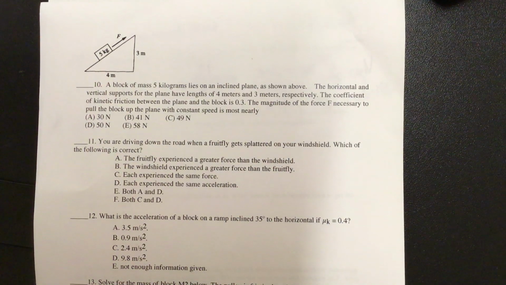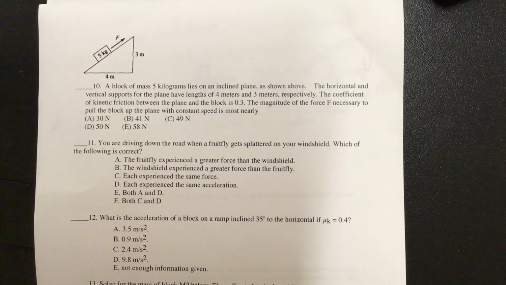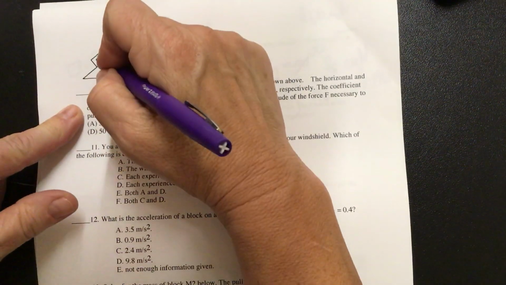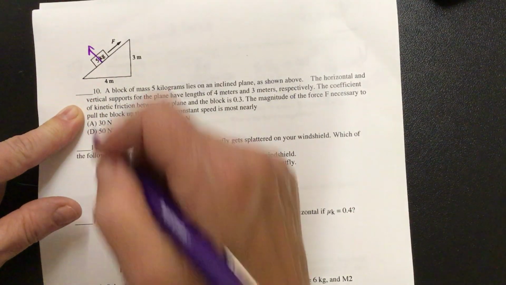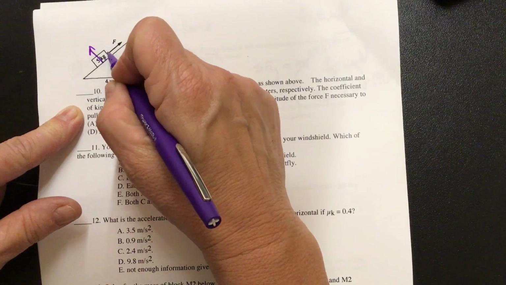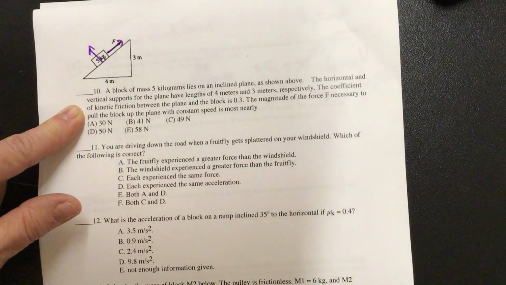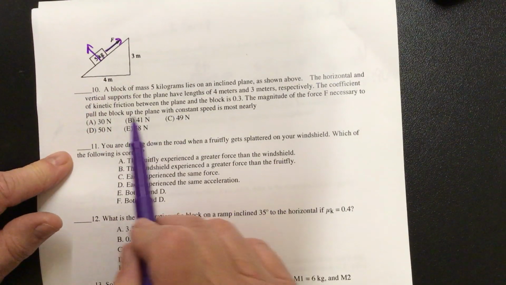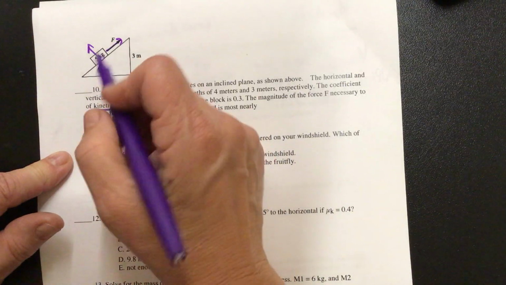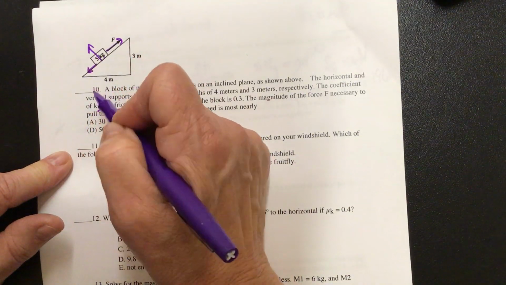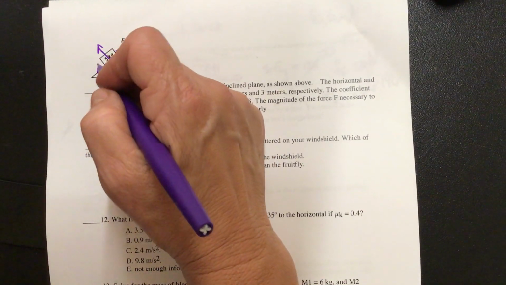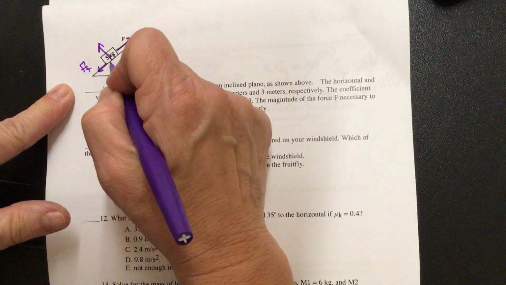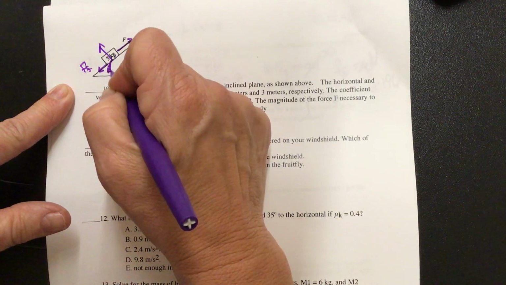Going to do 10. You get to help me do 10. Okay. All right. Just want to remind you that normal force is perpendicular to the ramp. Apparently, we're applying a force parallel to the ramp, and there is kinetic friction, which is opposing the motion going down the ramp, which is something that people will forget. Friction is always in the opposite direction of motion, and you have weight pulling down.